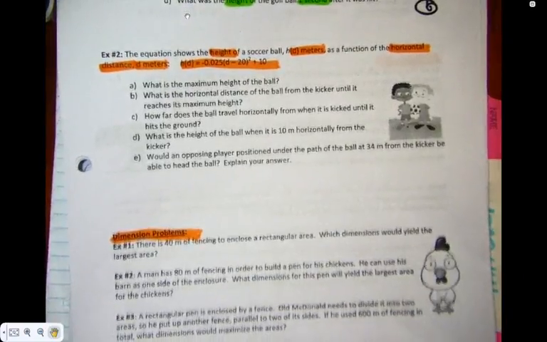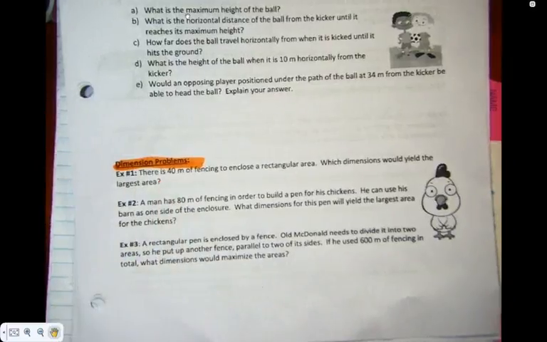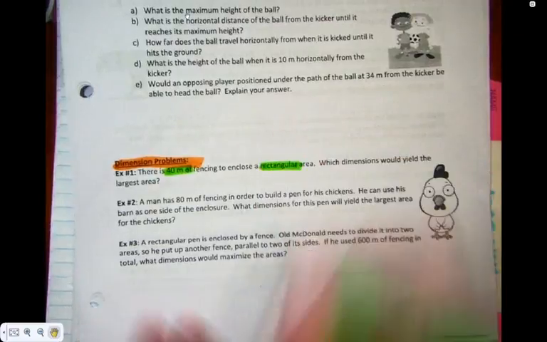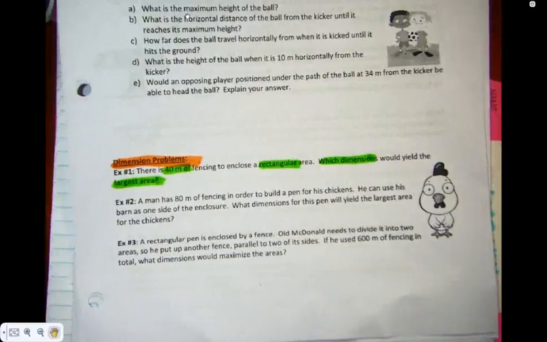Read dimension number 1. What's it about? A fence. And most of these are about fences. They're all going to have some kind of dimension. It's why they're called dimension problems. What I need to know is that there's 40 meters of fencing. I want to enclose a rectangle. And I want to know what dimensions will give the largest area. So in fact, I have 40 meters, that's it. I want to enclose a rectangle, and I want to know what the dimensions are that give the largest area.